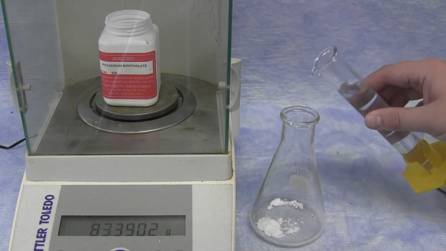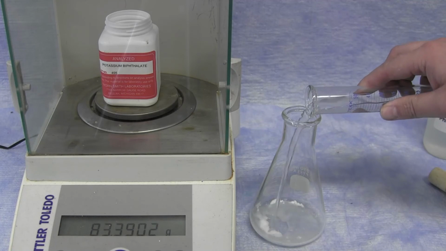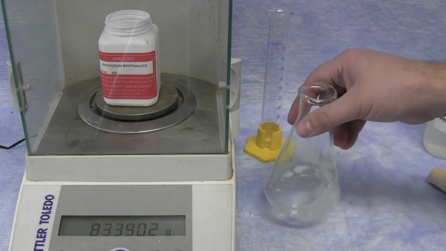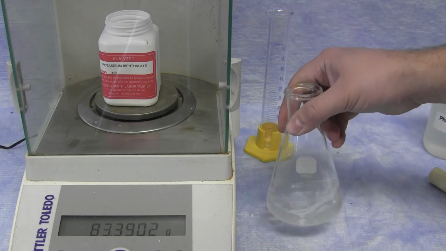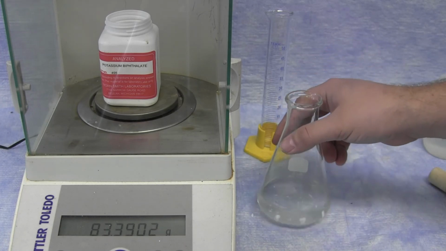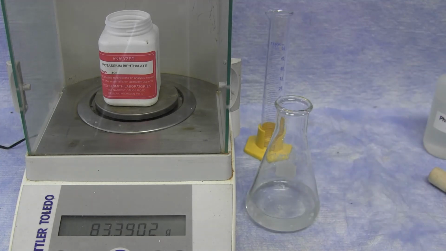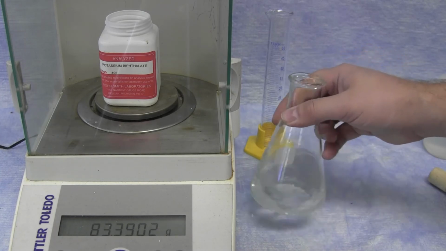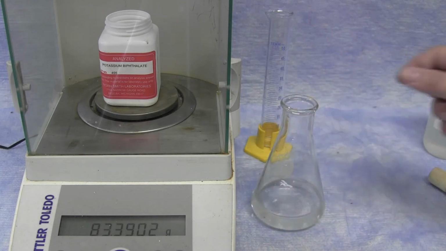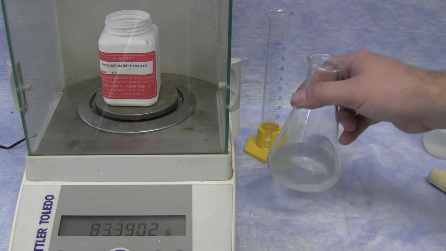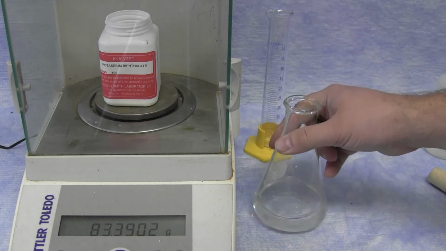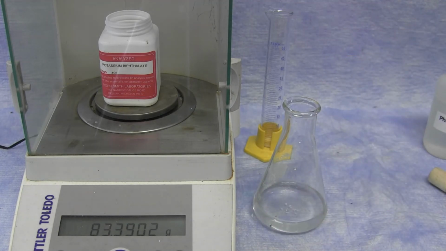You can then dissolve this powder in 50 to 100 milliliters of water. If it is beginning to be a little bit too difficult to dissolve, you can place it on a small hot plate, and that should increase the solubility. But once the sample is dissolved in the water, it's ready to begin the titration.